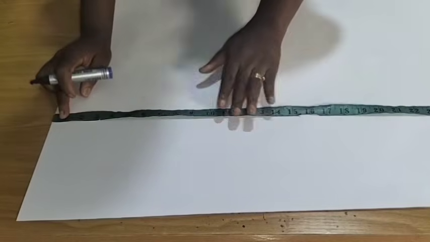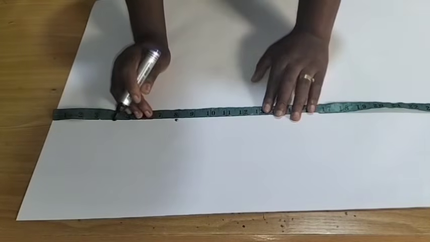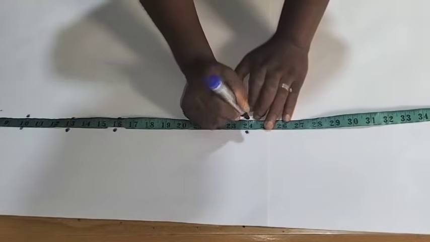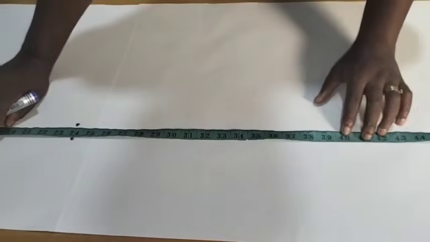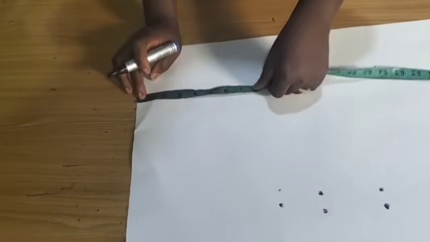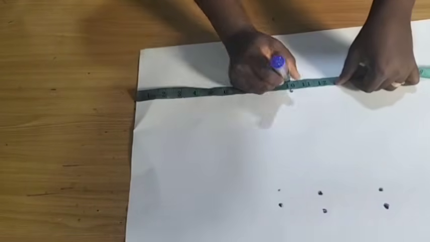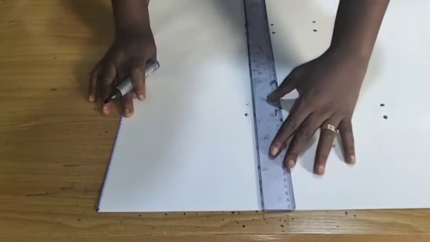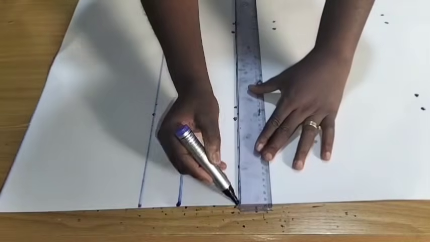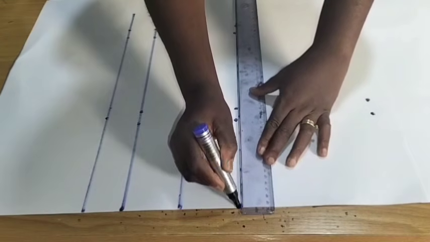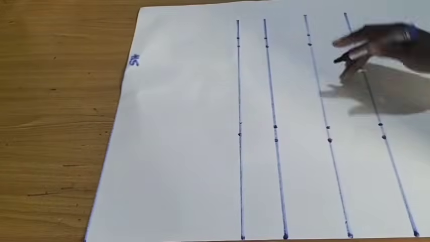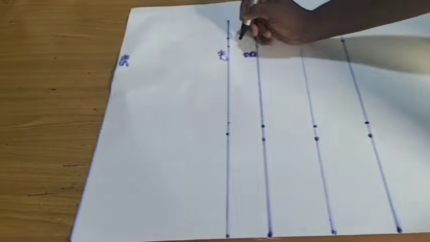So I'm going to take my measurement from the shoulder to the chest line. This is shoulder to bust point, shoulder to under bust, shoulder to waistline, shoulder to hip line. And the full length of this dress, I just use my knee length, 40 inches. You can make it above or below. I'll also do the same on the other side. Now I'm going to highlight all the lines from the shoulder, chest line, bust line, under bust, waist, hip line, and the full length line. So these are the lines that you need for this project.